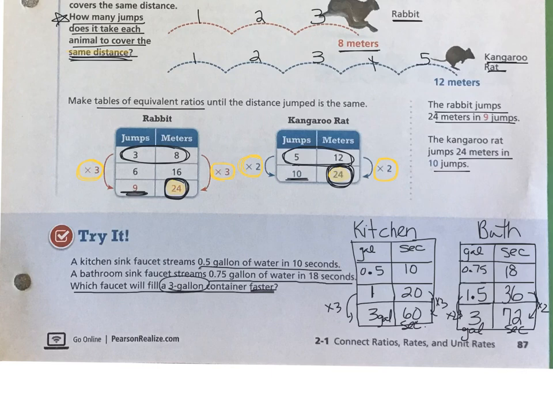And the question is, which is faster? In other words, which bucket is going to fill first? In this case, the answer is the kitchen, because it takes fewer number of seconds to fill 3 gallons.